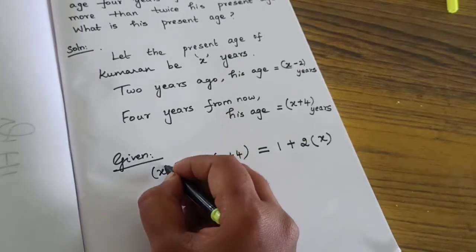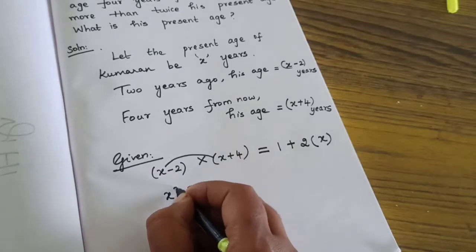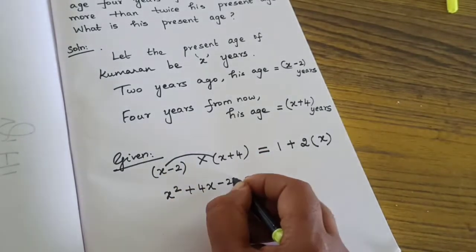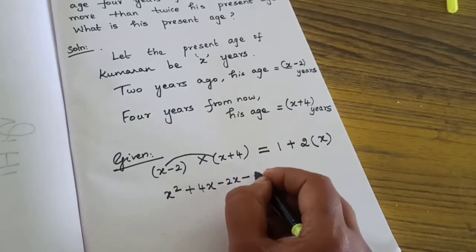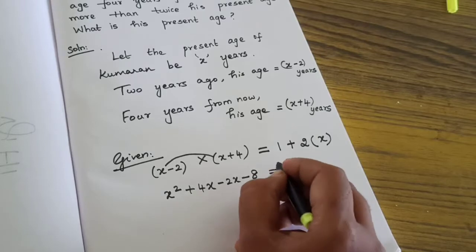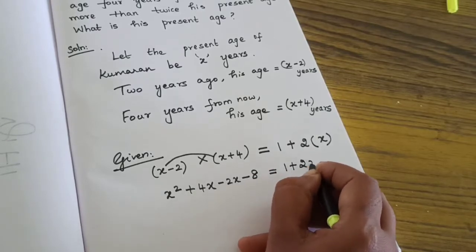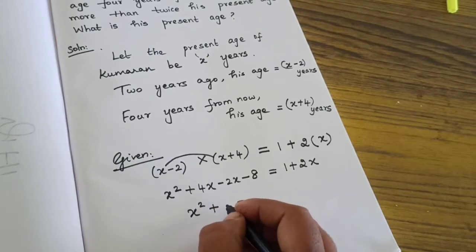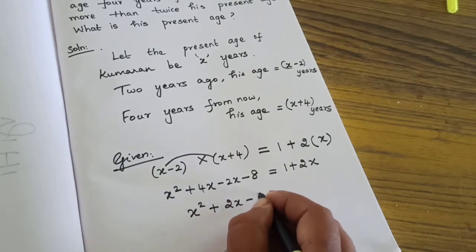So multiply this. X into x, x square. X into 4, 4x. Minus 2x. Minus 2 4s are 8, which is equal to 1 plus 2x. Now x square plus 4x minus 2x, 2x minus 8.